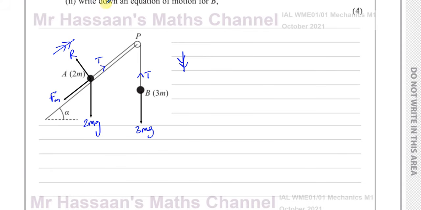So we have here two things. We have here object A, which is moving in this direction, and object B, which is moving in this direction. So I'm going to resolve the forces in both directions. For B, it's pretty simple. It's going downwards. I'm going to take down as positive.